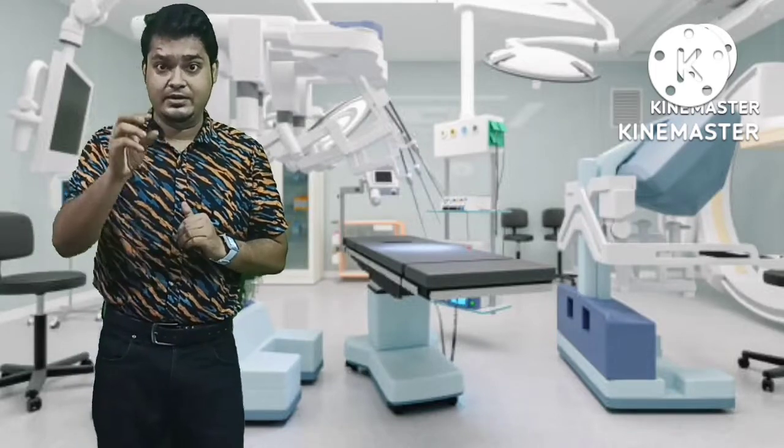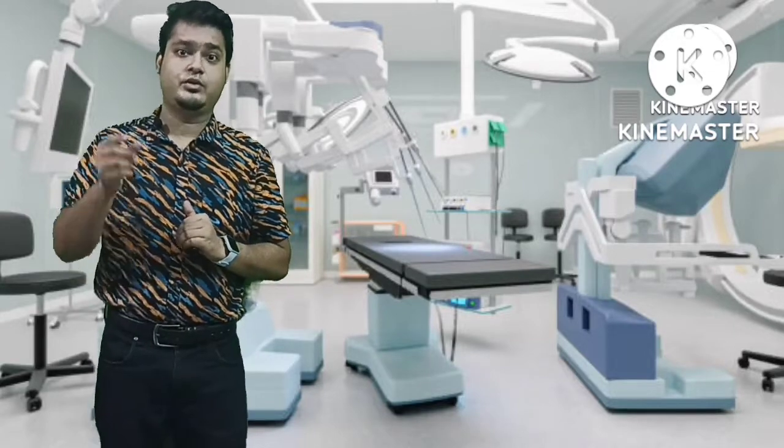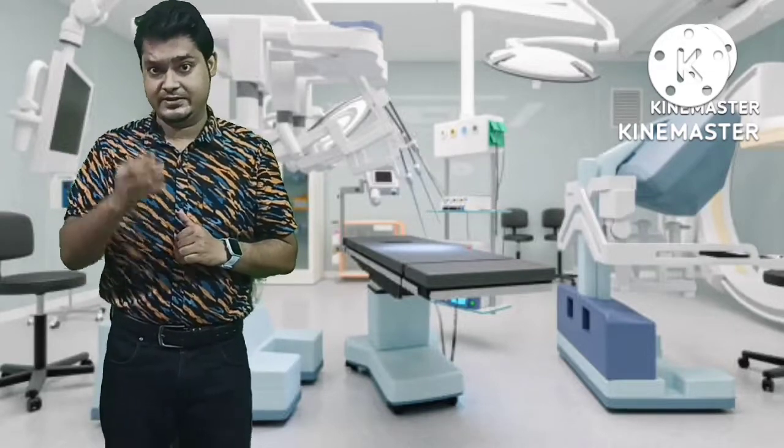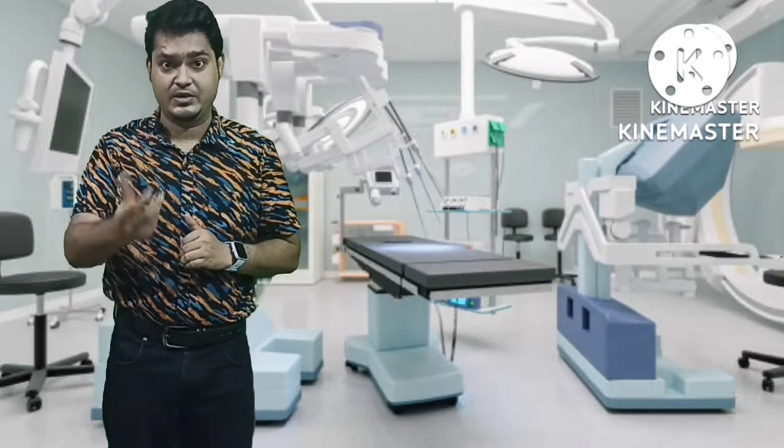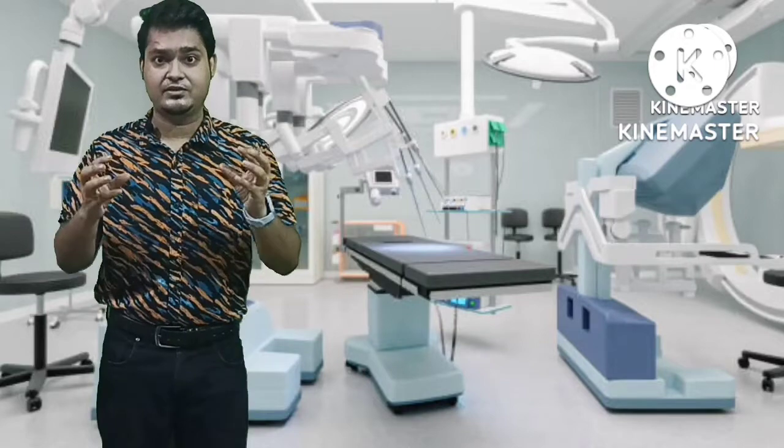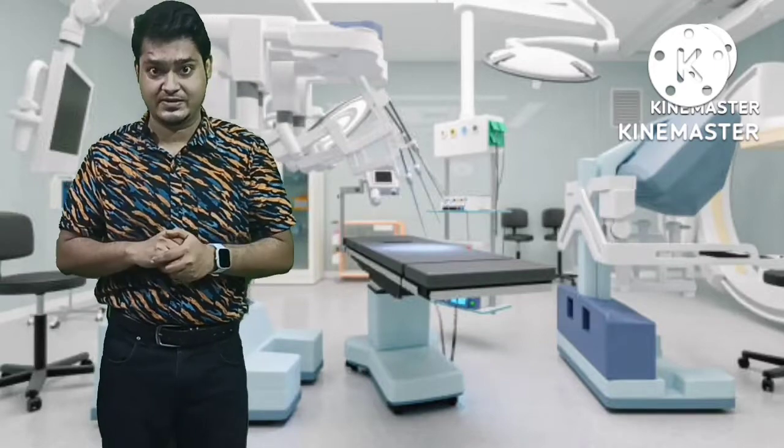Okay, and what angiography is all about is also important to know. Angiography is basically the examination of the arteries with the help of contrast media administration to delineate all the arteries of the heart that supply the heart muscles.